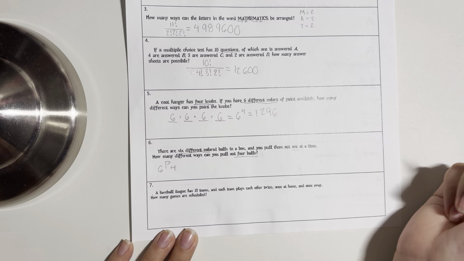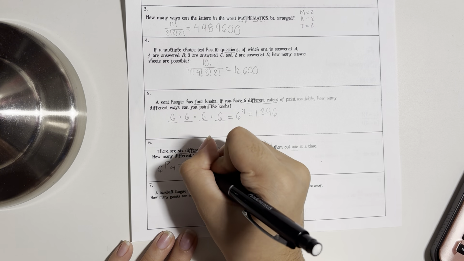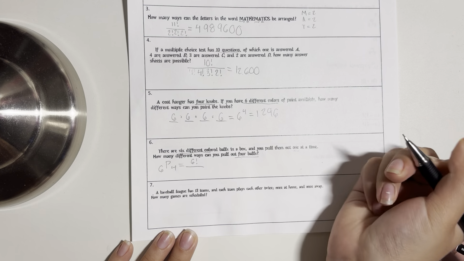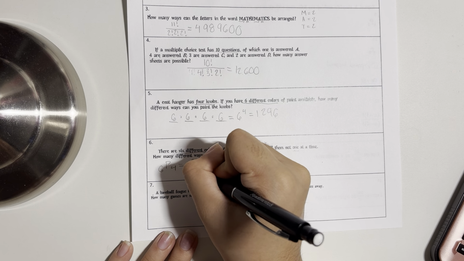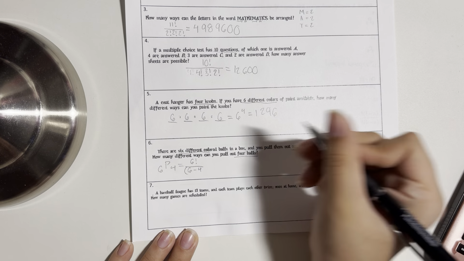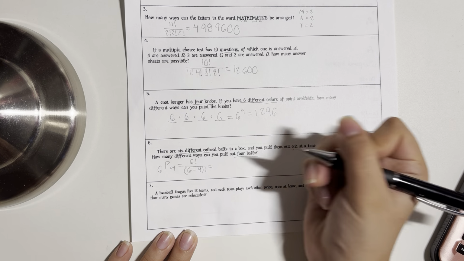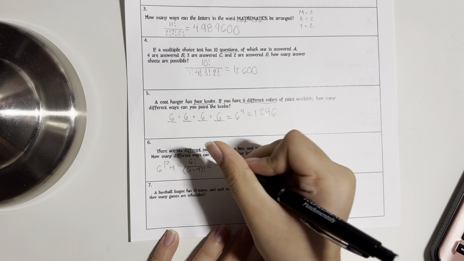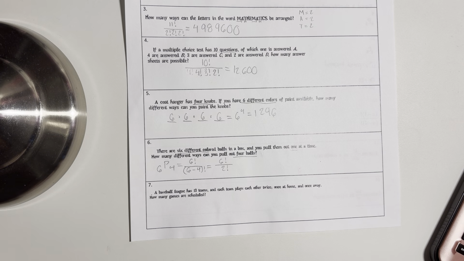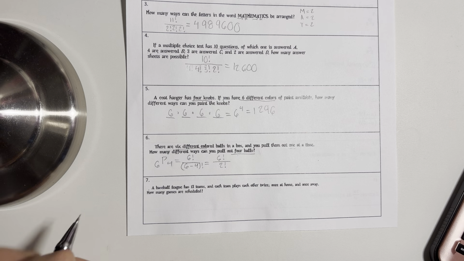So it's gonna be 6P4. So then we would solve it like the formula tells us to. 6 exclamation point over 6 minus 4 exclamation point. And then 6! and then 2!. I'm pretty sure you can just plug it into the calculator, but you could solve it manually.